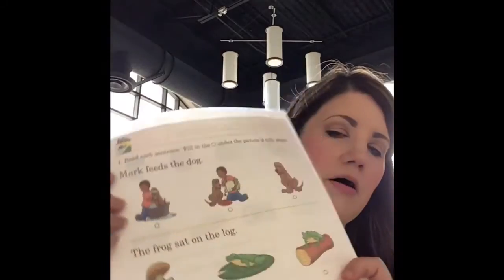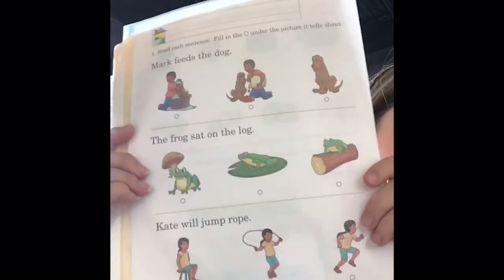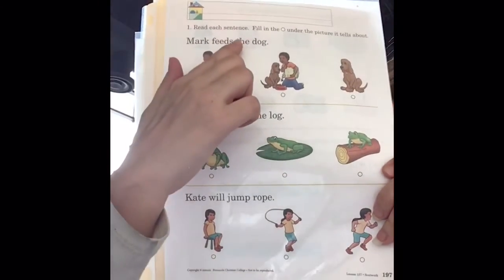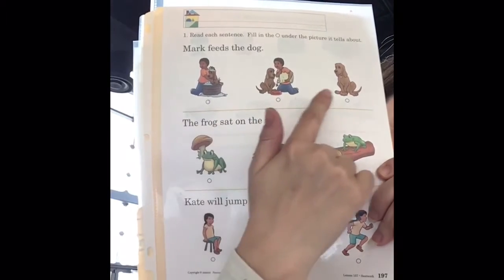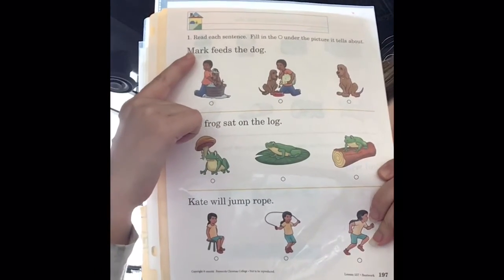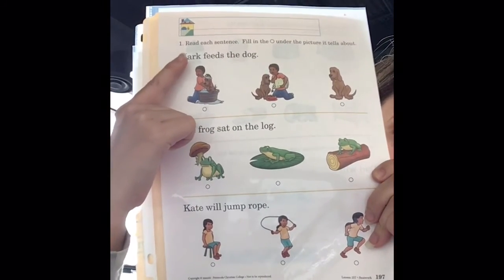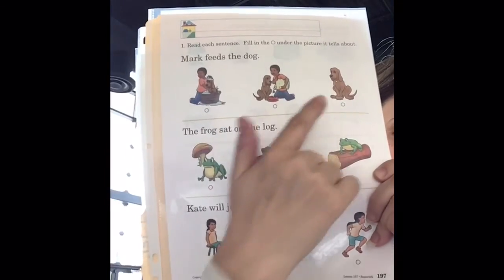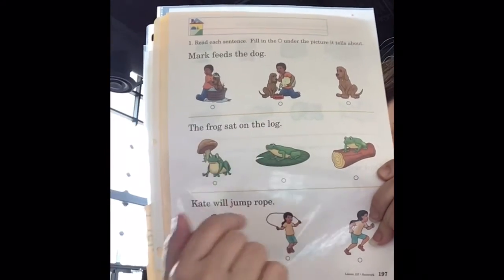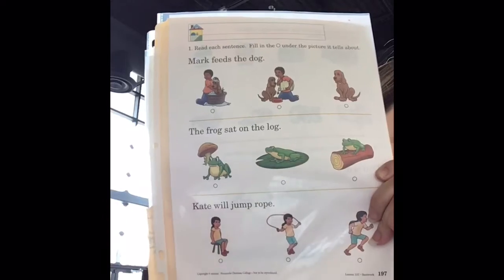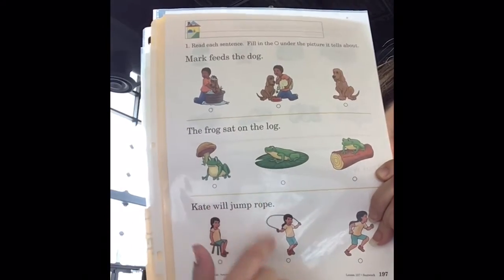Okay, so that's your math paper. And let's take a look at your first phonics paper. It should be page 197. Basically on the front page here, it's telling you to read the sentence, and then you will bubble in which one of these pictures matches the sentence after you read it. So read the sentence, bubble in the picture that matches, read the sentence, bubble in the picture that matches, and then read the sentence and bubble in the picture that matches.